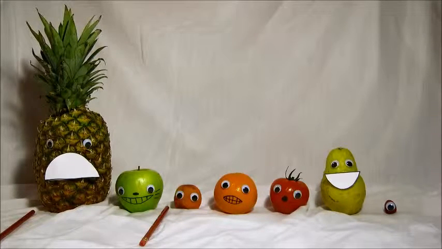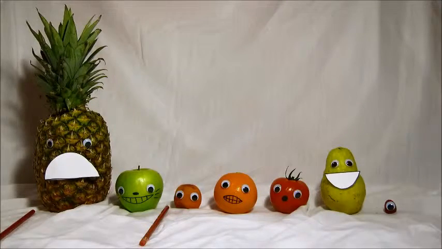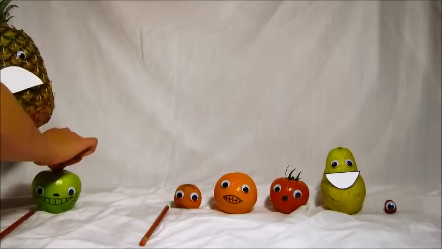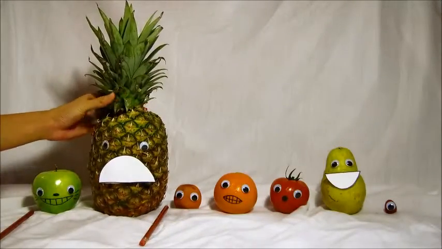In a bubble sort, pairs of elements are compared and the elements are switched or left alone as necessary to sort the two elements. The red pencils indicate the pair that is being compared. So the first pair is the pineapple and the apple. The apple is smaller than the pineapple, so they are switched.